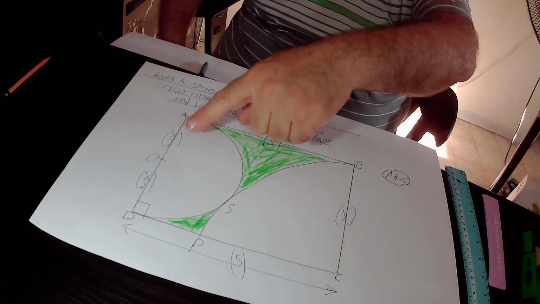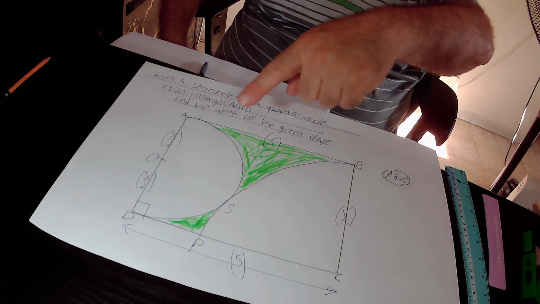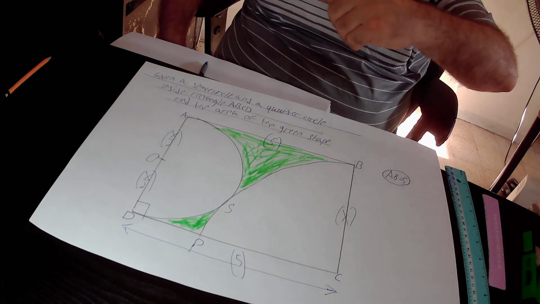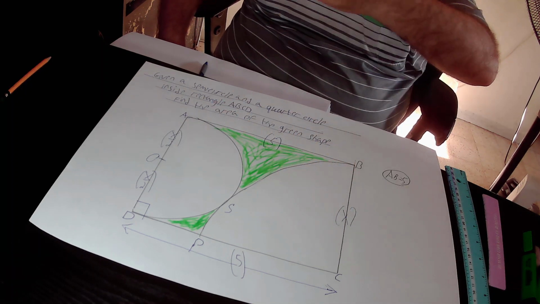So this straight line OC must pass through point S, that is their touching point. Or OSC is one straight line, according to rule 10.